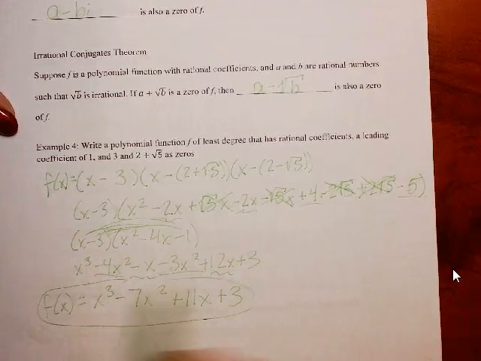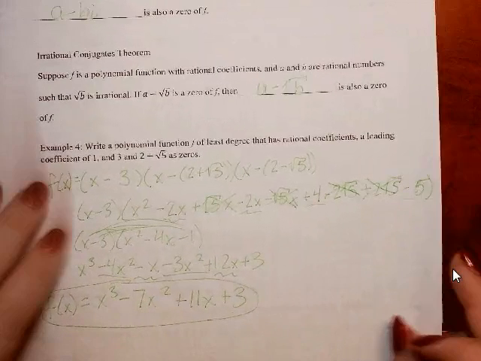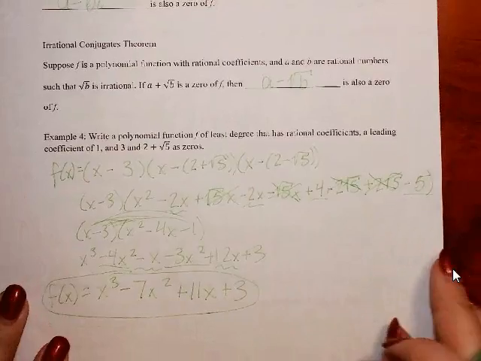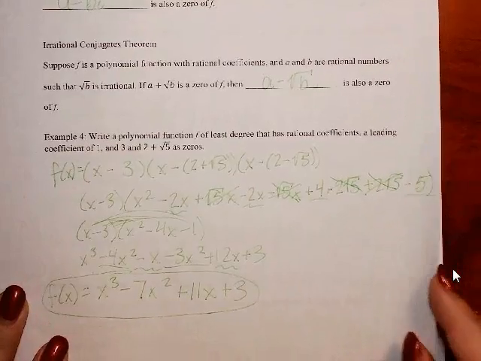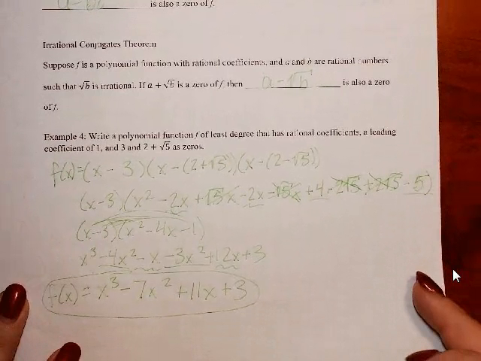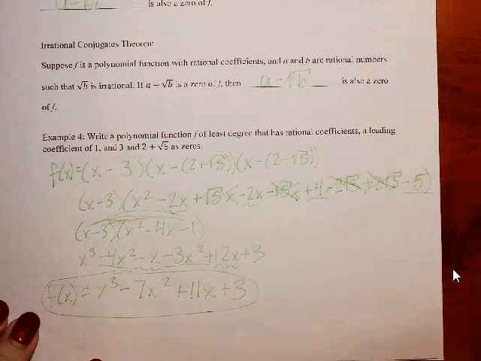And that is our polynomial of least degree with zeros 3 and 2 plus root 5. And it has a leading coefficient of 1. So we have successfully answered that question.